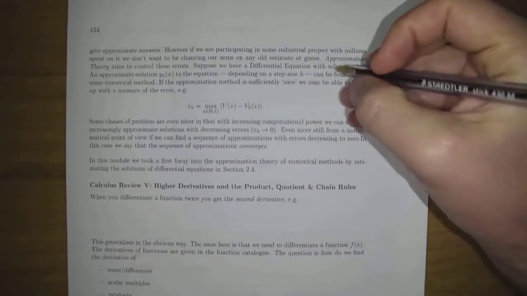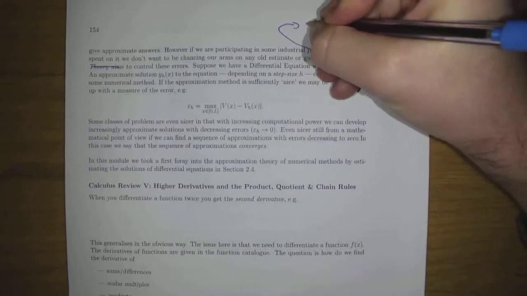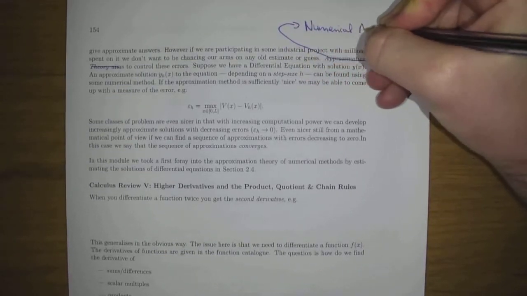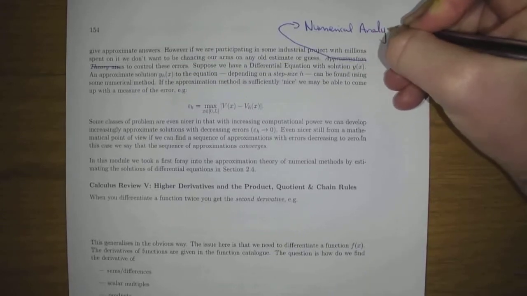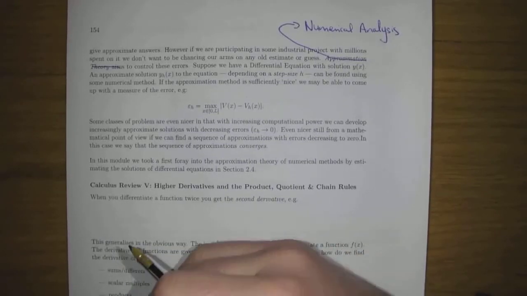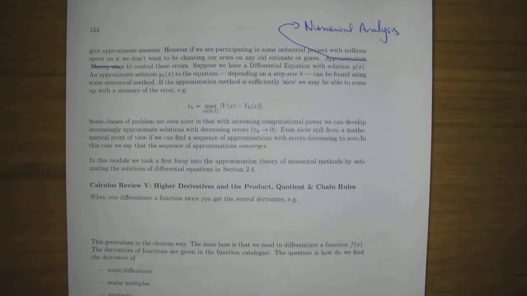Now here it says approximation theory. That's actually incorrect. It's called numerical analysis. So numerical analysis is about, and it's hard, is about when you have a way of approximating something. That's numerical methods. Saying how good the approximation is, is numerical analysis. Now here is the stuff that we really may as well talk to.